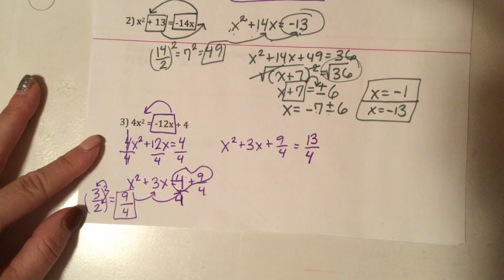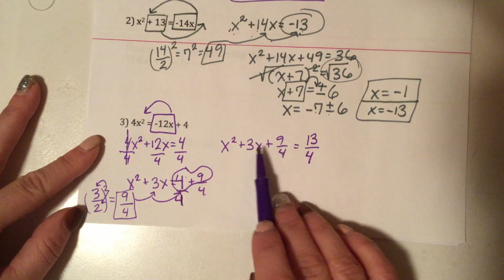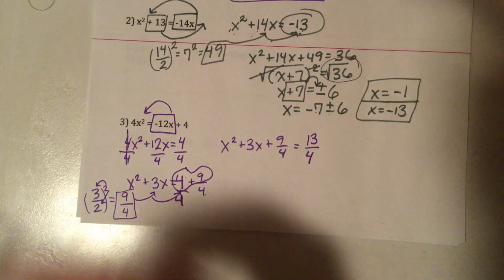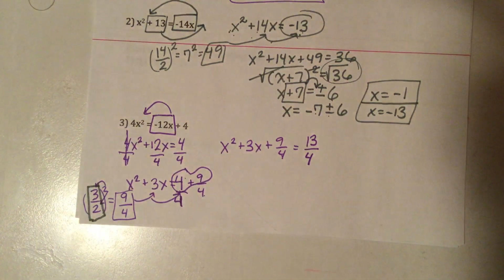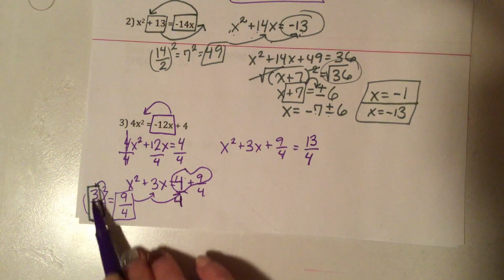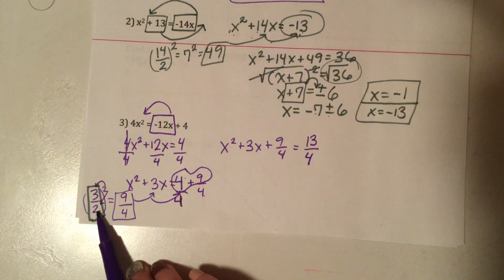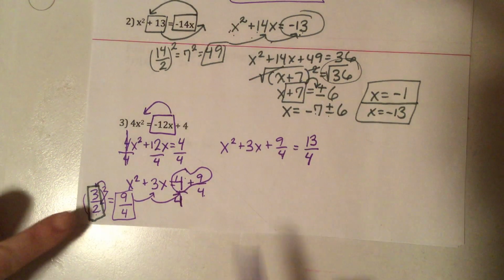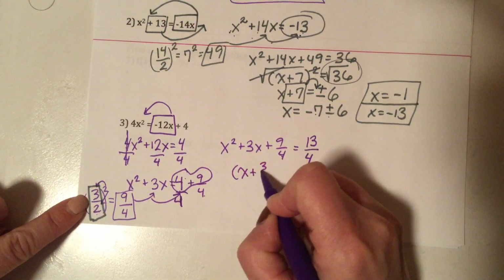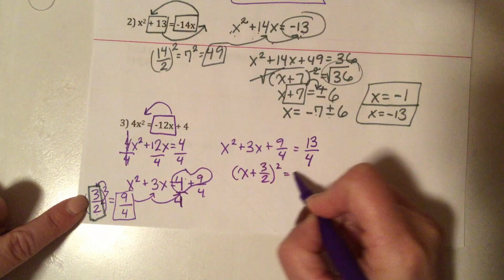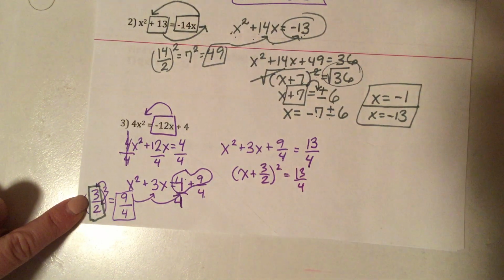Now it's time to factor. Two numbers that multiply to 9/4 and add to 3. Again, especially when it is a fraction, don't waste too much time trying to figure it out. 100% of the time, it will be whatever was inside of the parentheses before you took it to the power of 2. So in this case, it's a positive 3/2. So it's x plus 3/2 to the power of 2 equals 13 over 4.